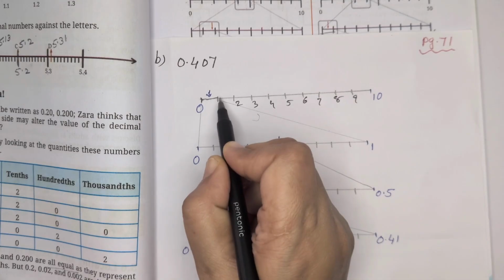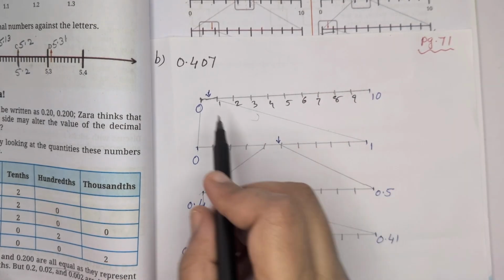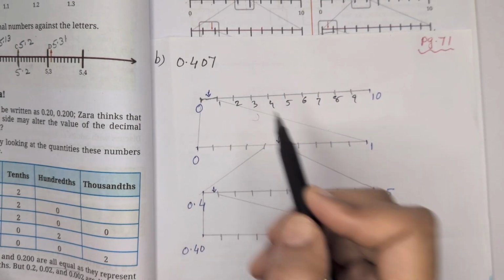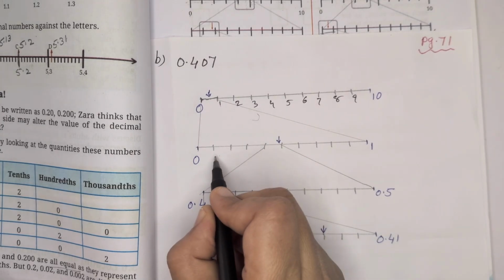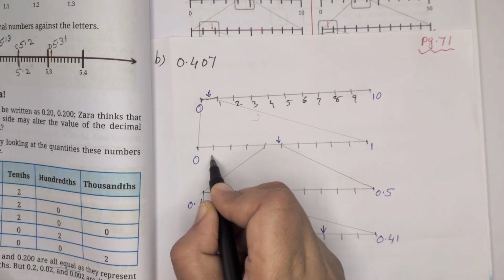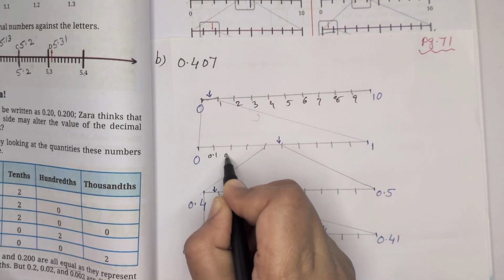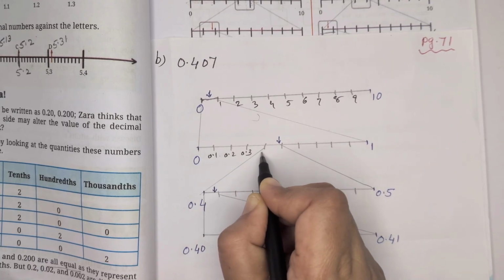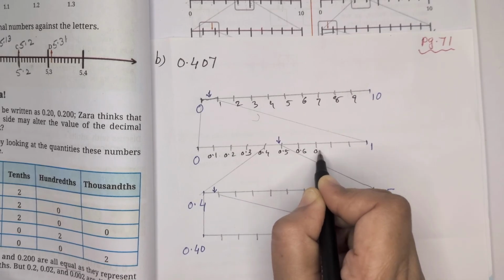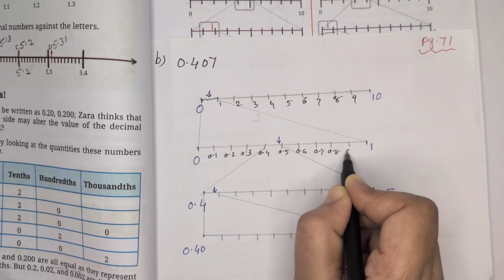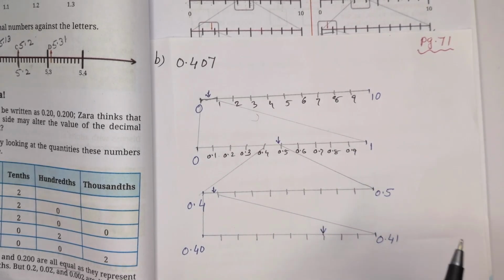So 0 and 1 here, and we make this portion into 10 equal divisions. So this will give us 0.1, 0.2, 0.3, 0.4, 0.5, 0.6, 0.7, 0.8, 0.9, and then 1 is coming.